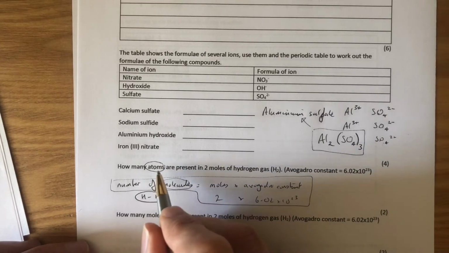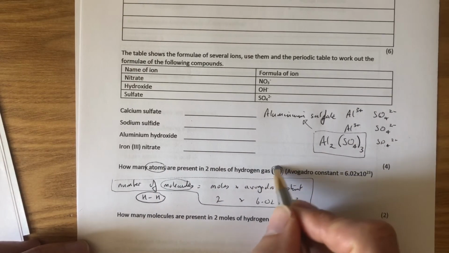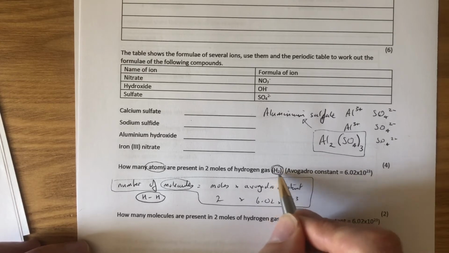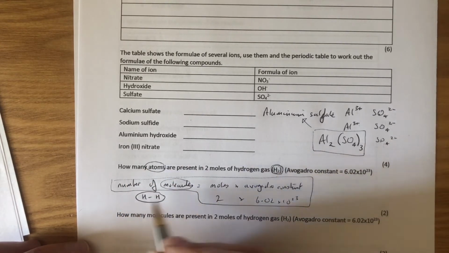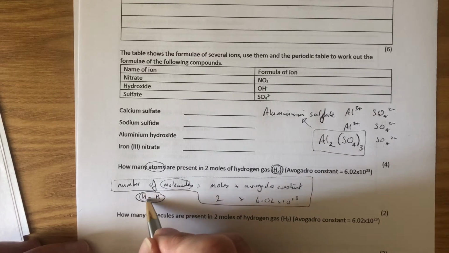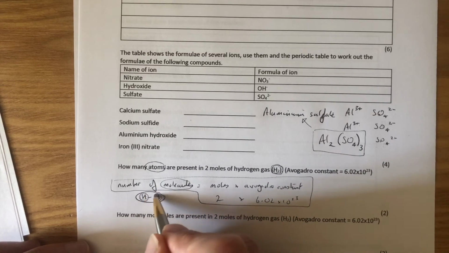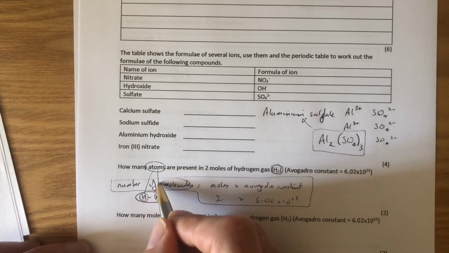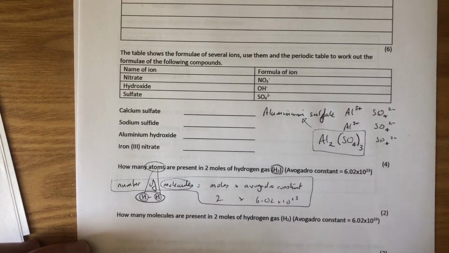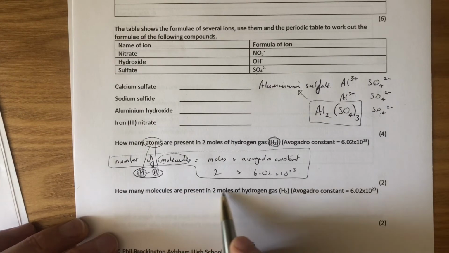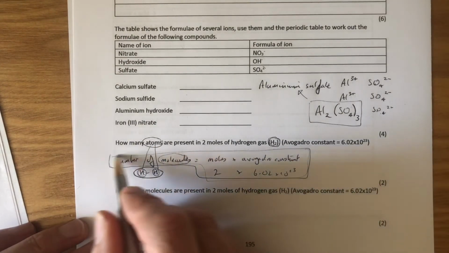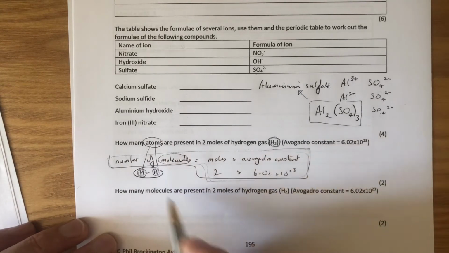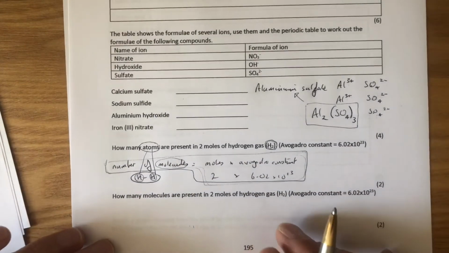Okay, so the molecule is the covalently bonded unit, the H2 molecule. But this question asks how many atoms. So you need to know that an atom is one single building block in that molecule, and that molecule has 2 hydrogen atoms. Okay? Next question, how many molecules are present in 2 moles of hydrogen gas? Well, that's just that bit there. So if you work that out there, that tells you how many molecules.